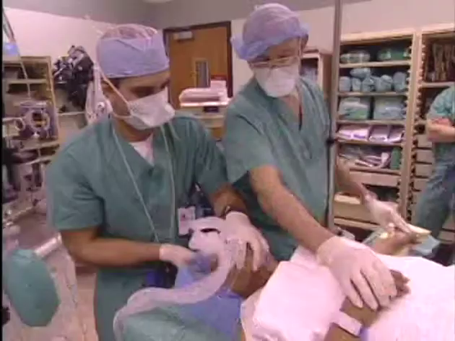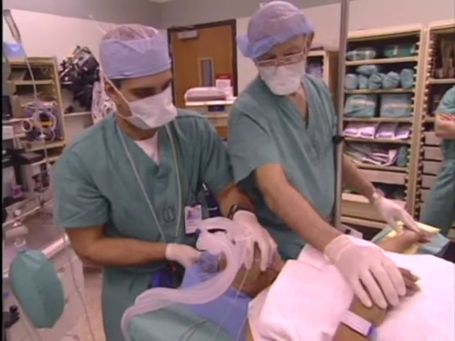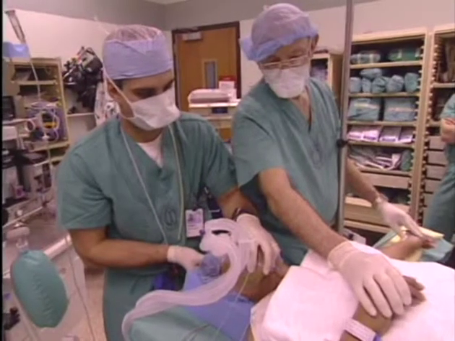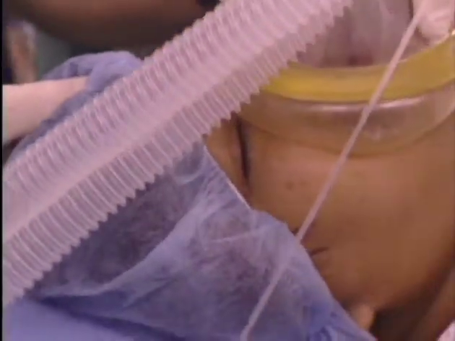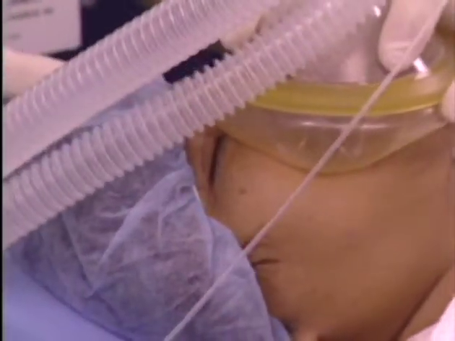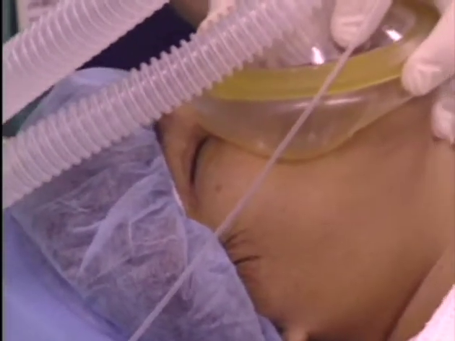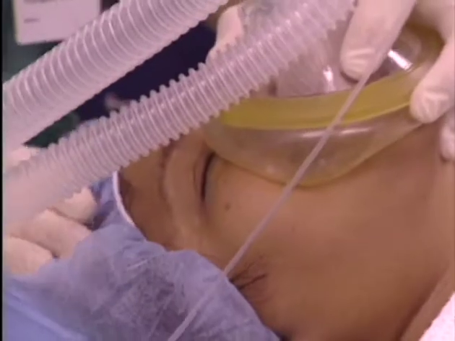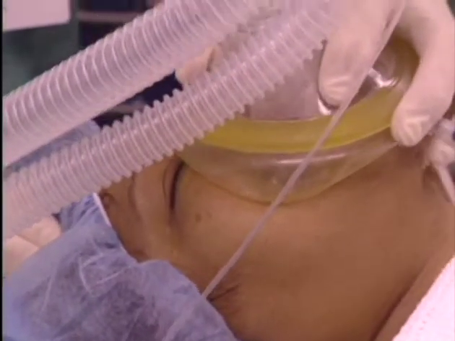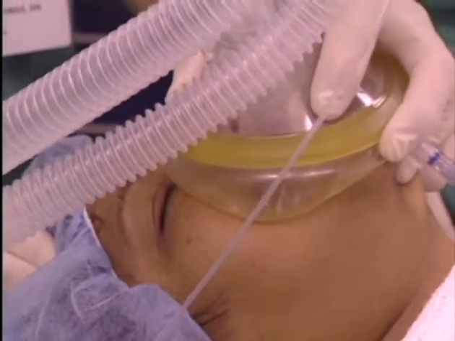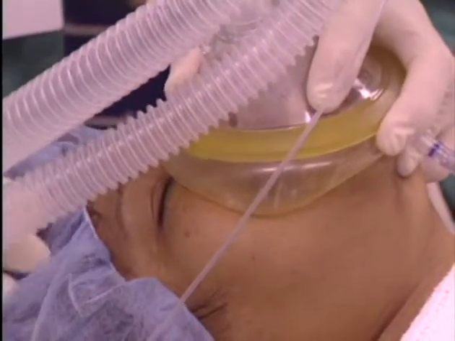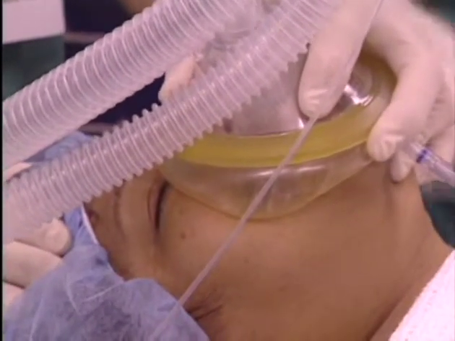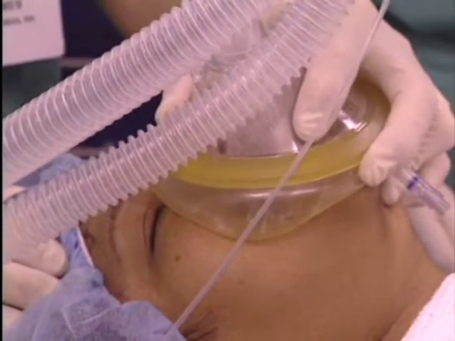So we have a little excitement. I'm just going to reposition her head slightly. Pull the chin back a little more. Good. A little snoring now, so she's gone to sleep now. And with the exception of that brief moment of excitement, that wasn't too bad an induction.